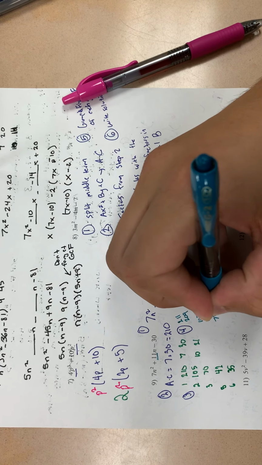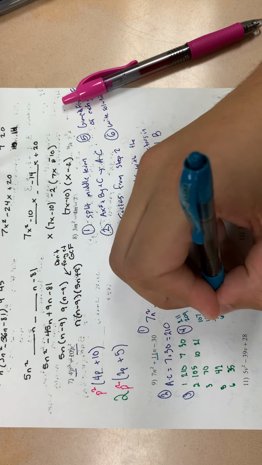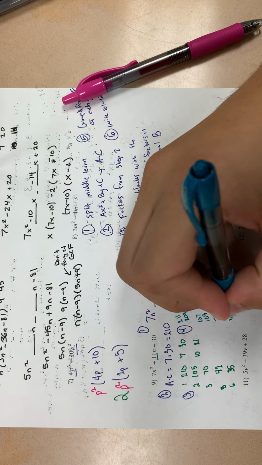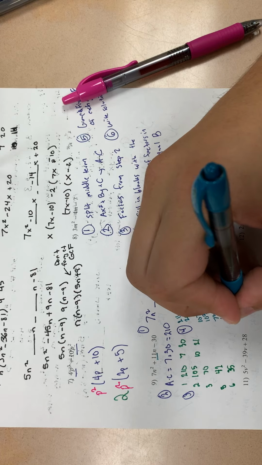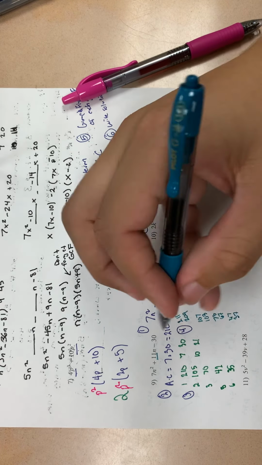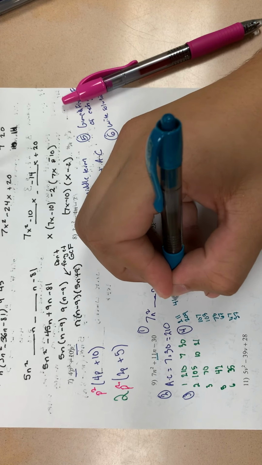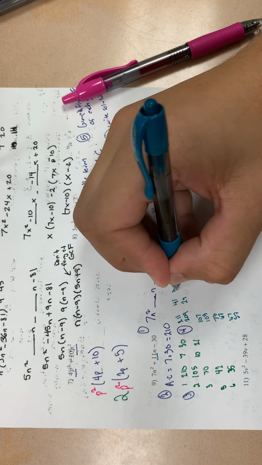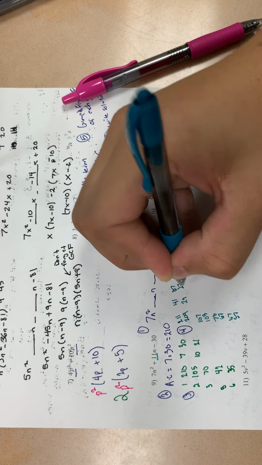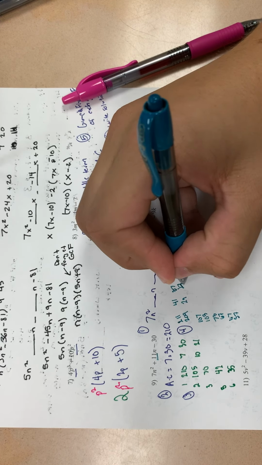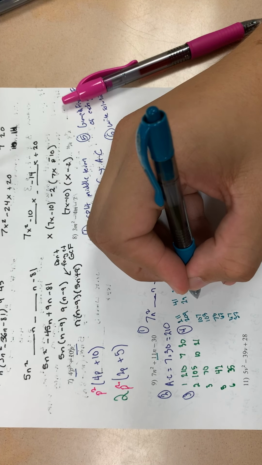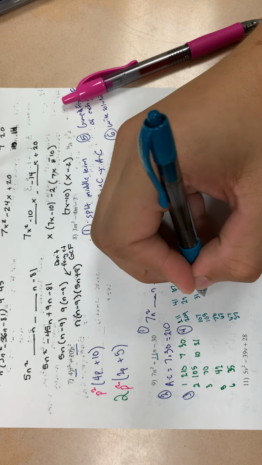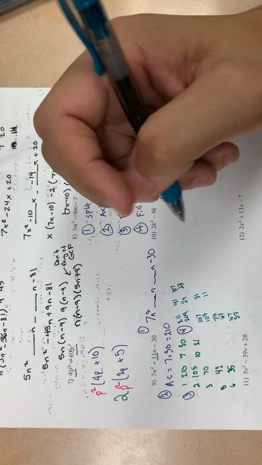This one gives me 73 and 67. This one gives me 47 and 37. This one gives me 41 and 29. I get 37 and 27. Nope, 23. I get 31 and 11. Okay, perfect.